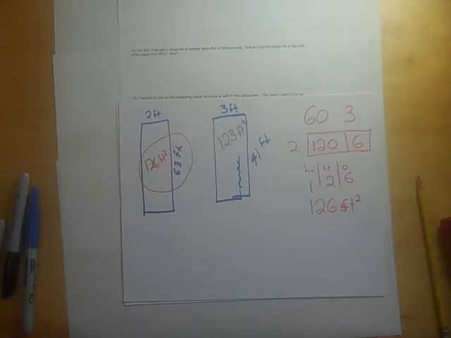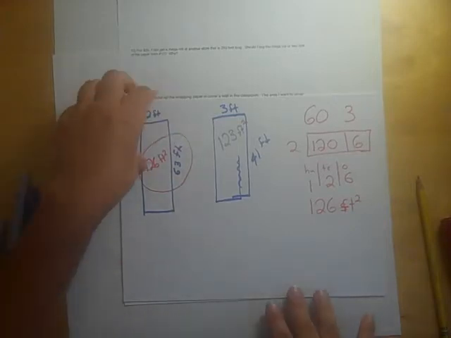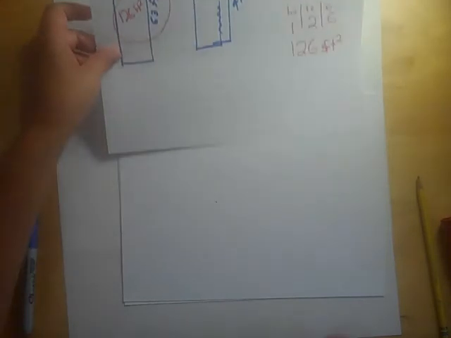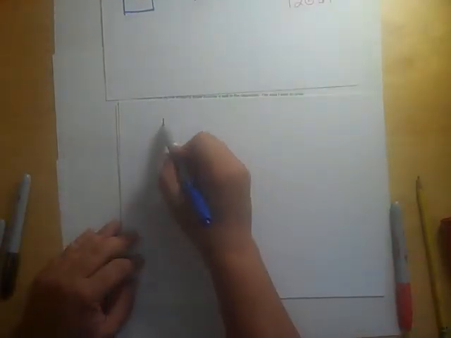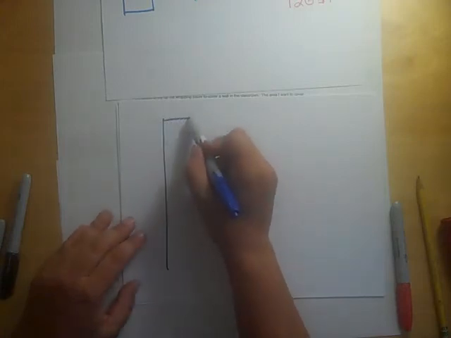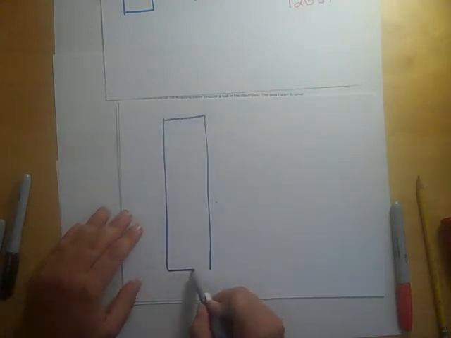Well, it doesn't tell me how wide it is. So how can I figure this out? So it's twice as much money, and it's 259 feet long. That's really long.